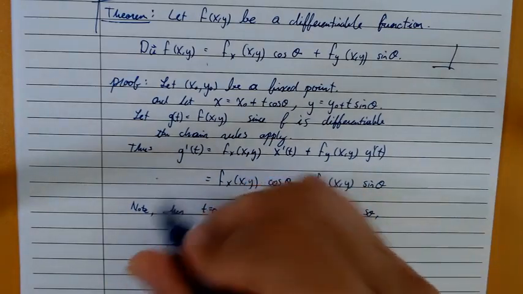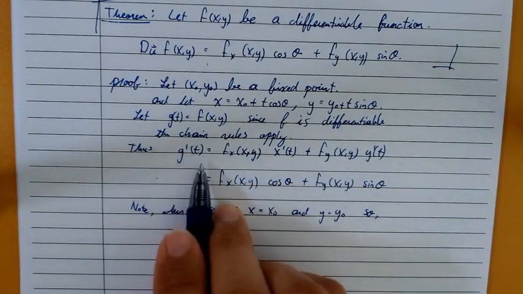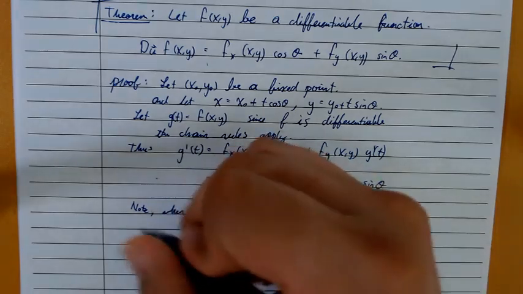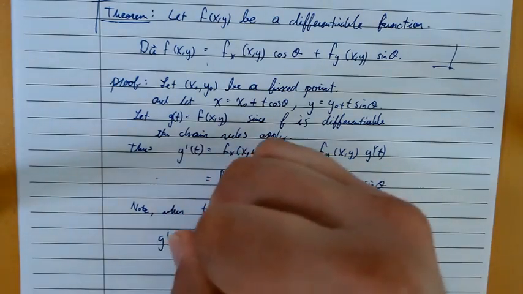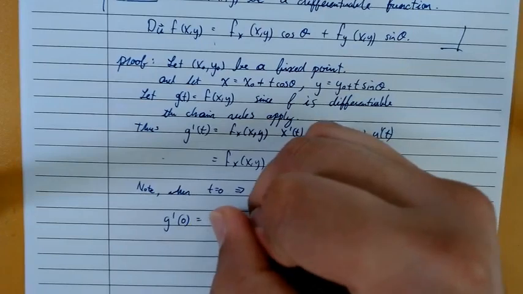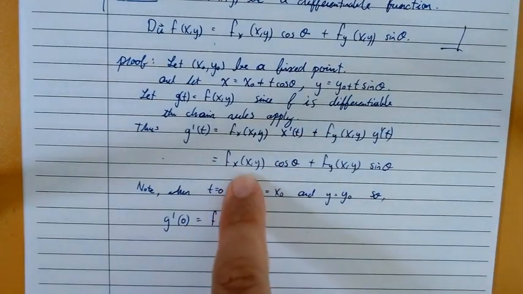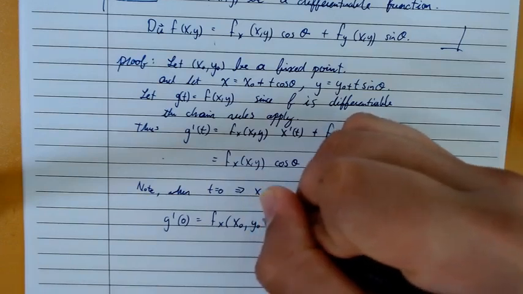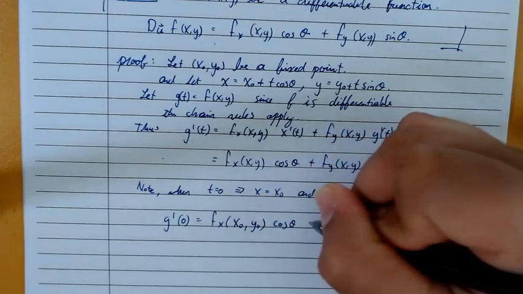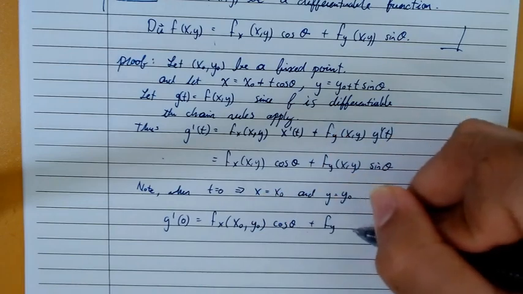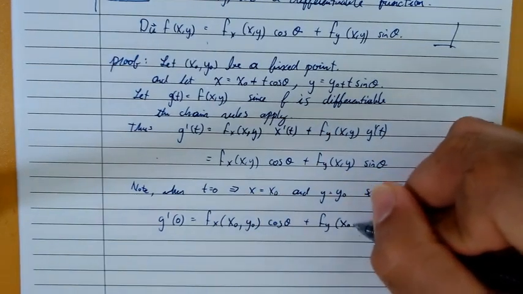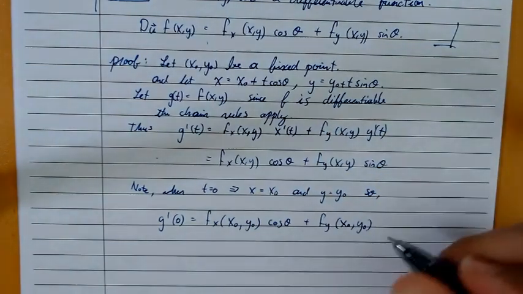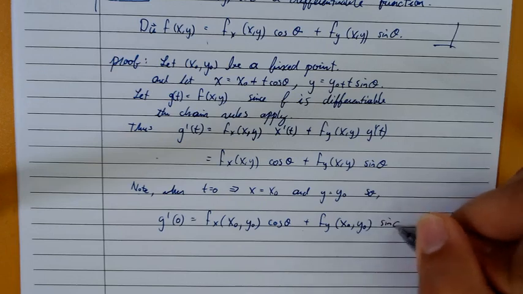So that means if I take g prime at 0, that's going to give me f sub x at, instead of x and y, x naught comma y naught, cosine of theta plus f sub y at x naught comma y naught times the sine of theta.